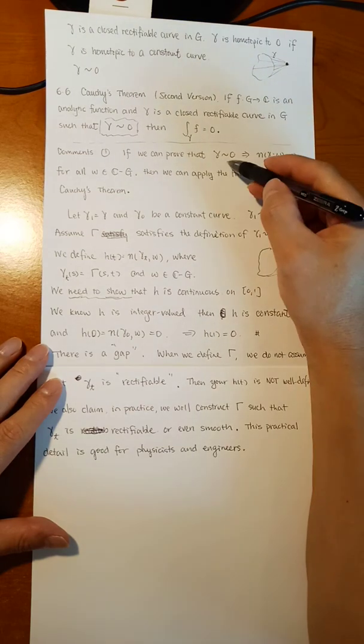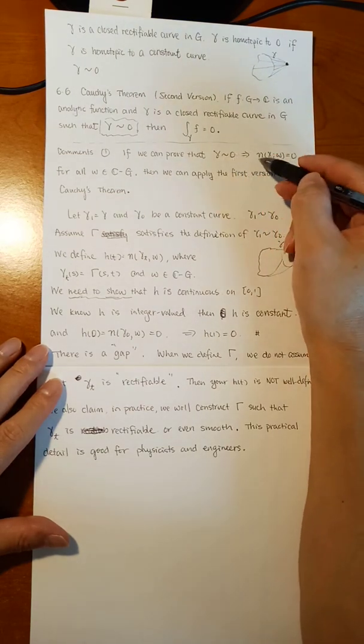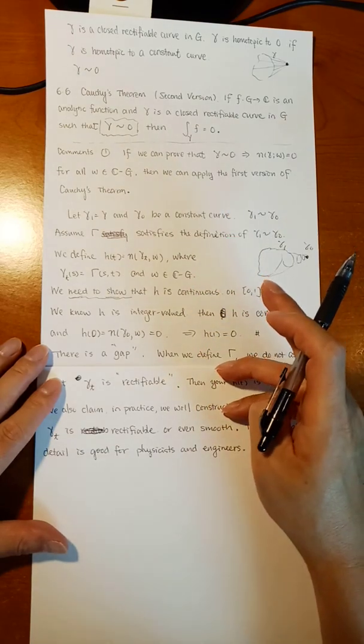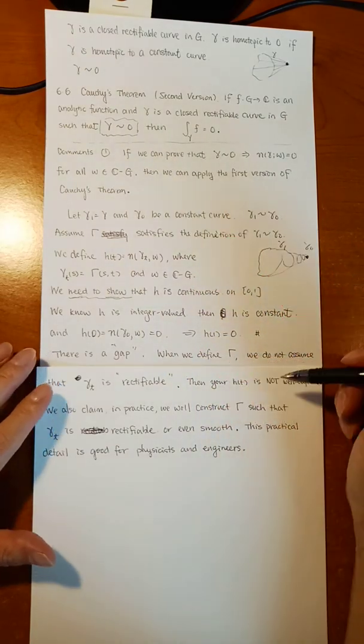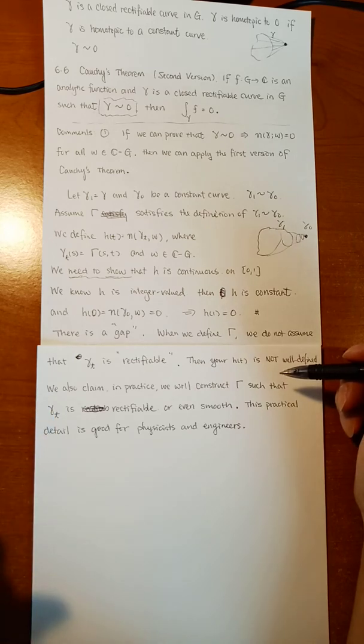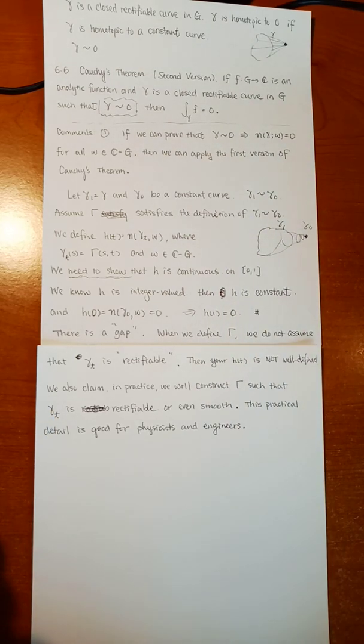We show that gamma homotopic to 0 implies the winding number equals 0. That is the idea. Here is a technique. Okay, so in the textbook, the author wrote several paragraphs to explain his idea.